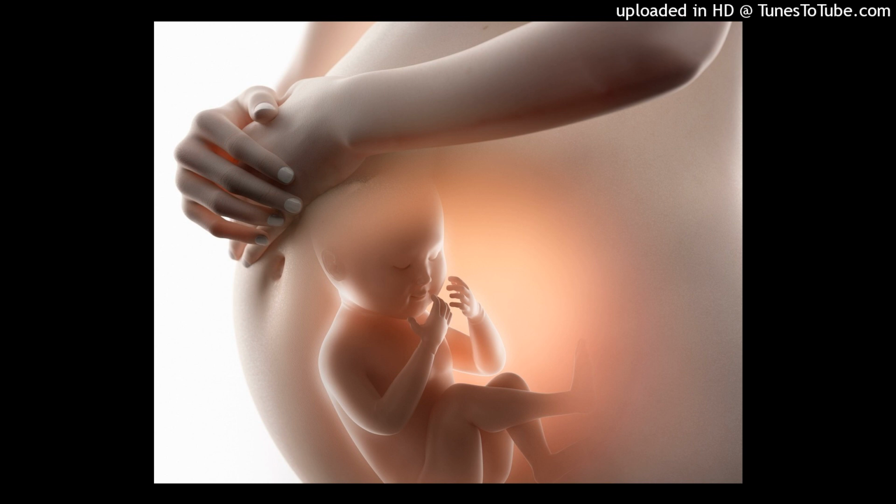Twinning is the most common form of multi-fetal pregnancy. The same processes that occur in twin pregnancies also may occur in higher order multiple gestations. Twins are often called identical or fraternal by lay people, but are more accurately described by their zygosity, or the number of ova and sperm involved. The two types of twins are monozygotic and dizygotic.